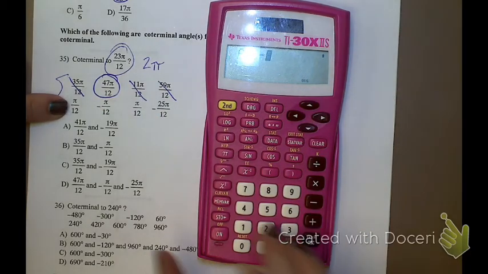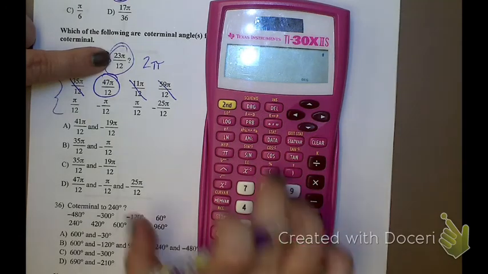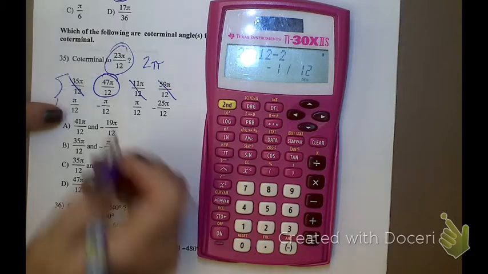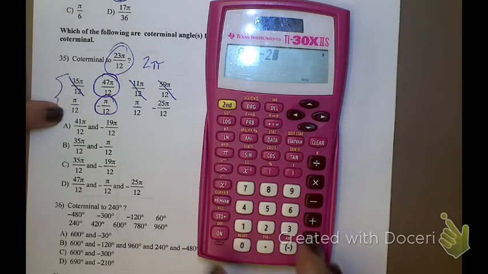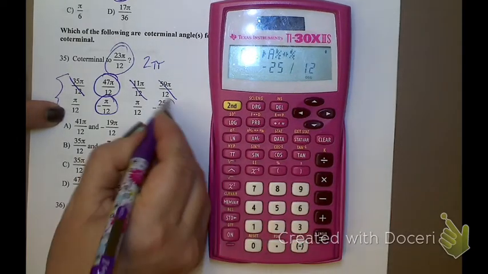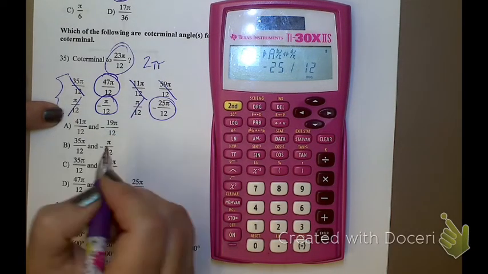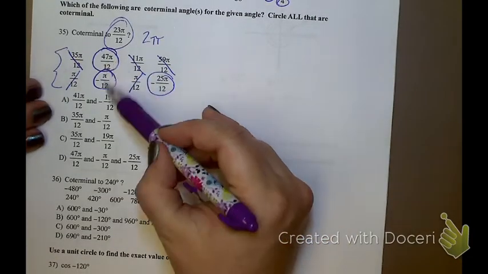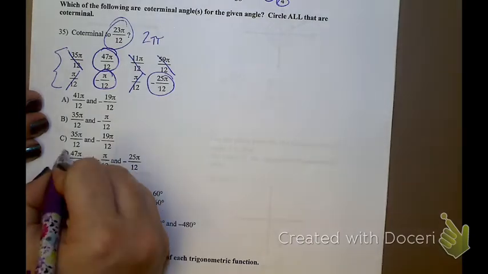So if I subtract 2, if I go back to my original one, 23 over 12, and I subtract 2 this time, negative 1/12. If I subtract another 2, I get negative 25/12. Those two happen to be the same, so they're wrong. So I need whichever answer has these 3 on it, and it looks like it's option D.